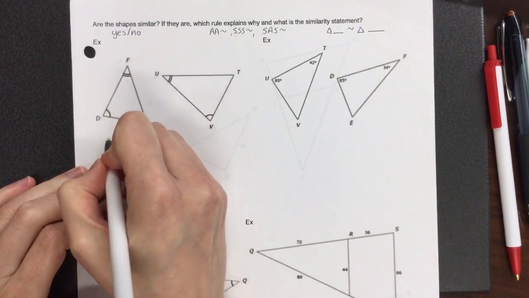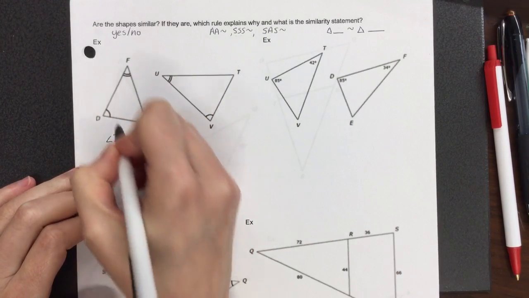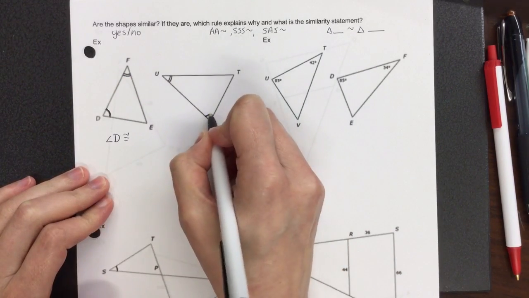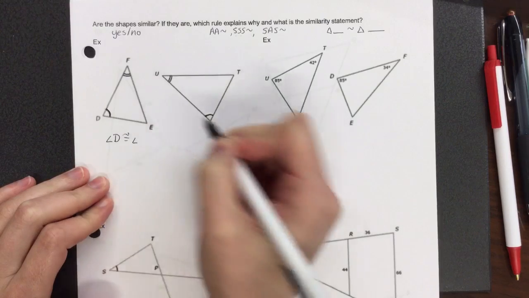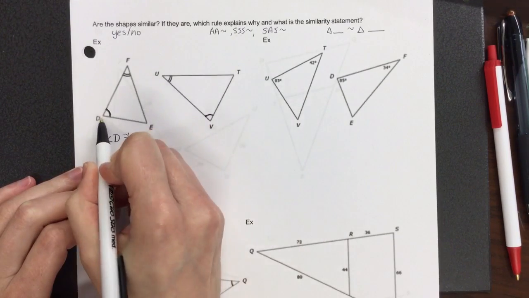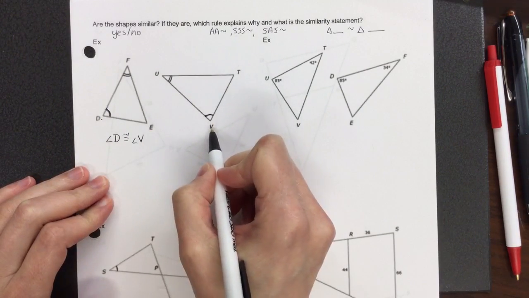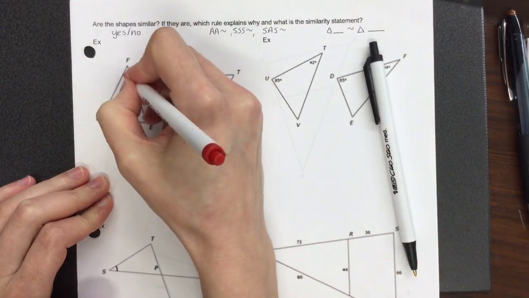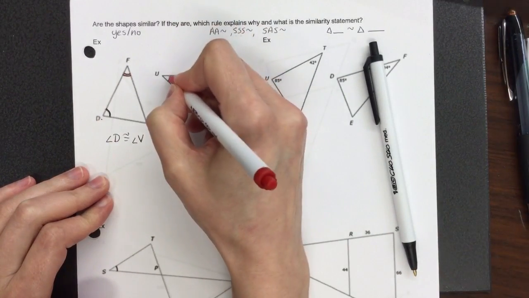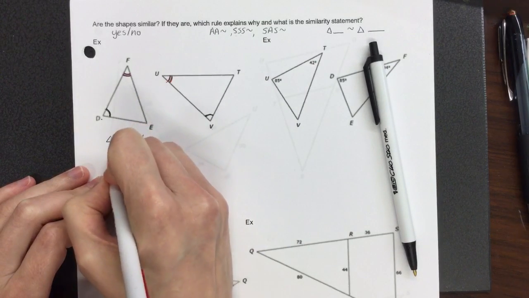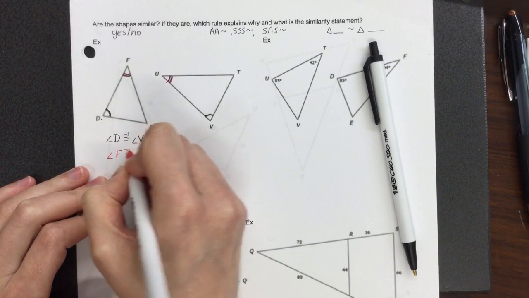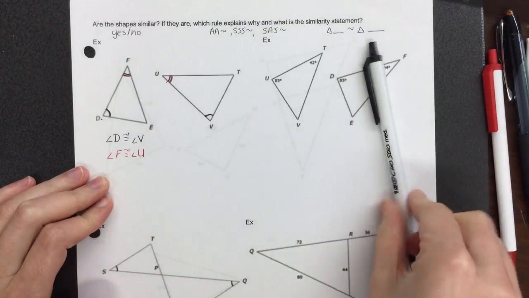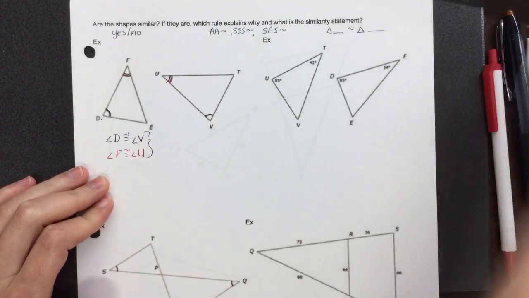So if we look, we've got angle D, and we know angle D is congruent to angle V, and we know that because of the arc marks that they have in there. Then, since there are two arc marks here and two arc marks there, we can say angle F is congruent to angle U. So we've got two angles that we can show are congruent.